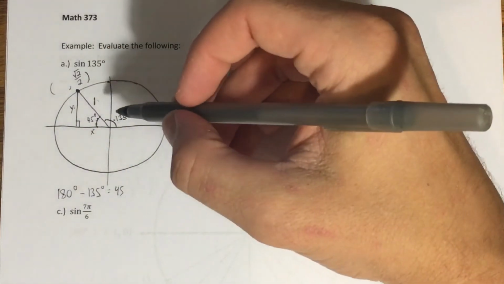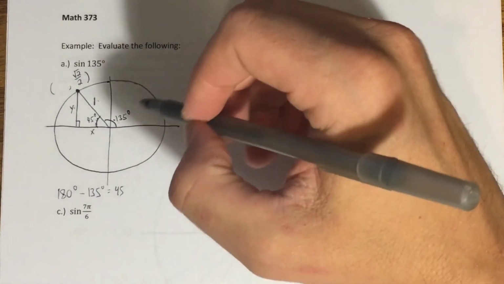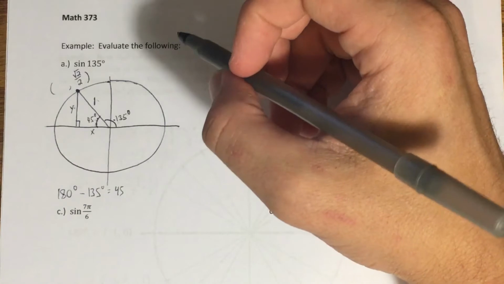Now I don't actually need the x-coordinate because the x-coordinate tells me the cosine of that angle, but let's go ahead and find that x-coordinate anyways.